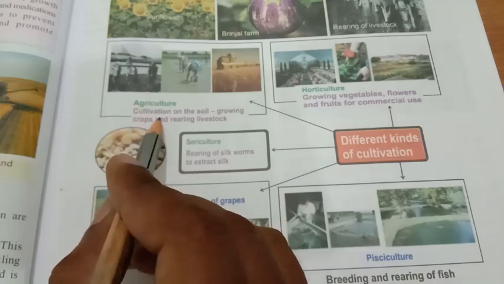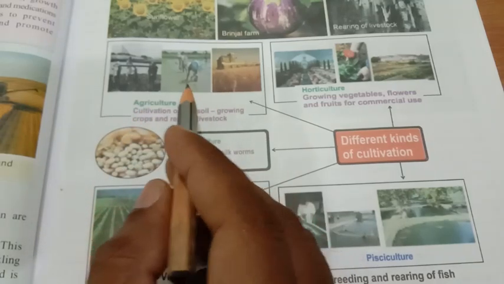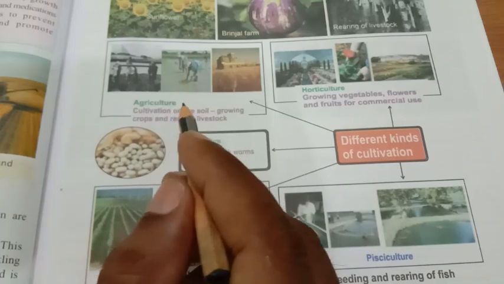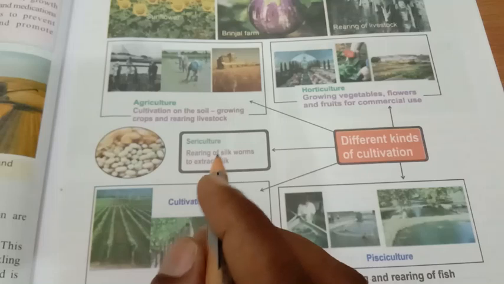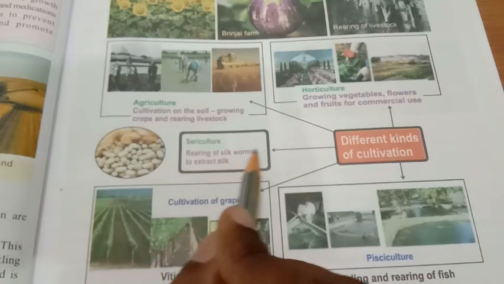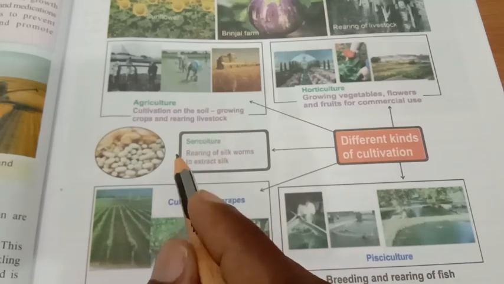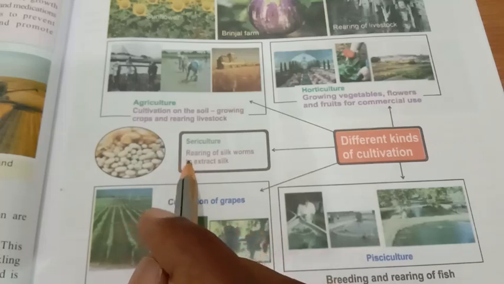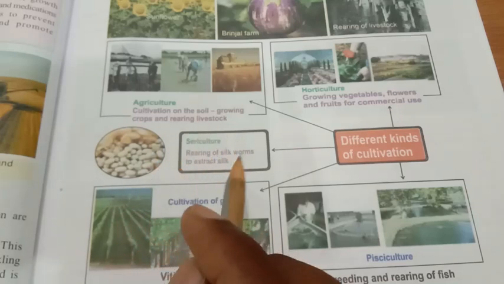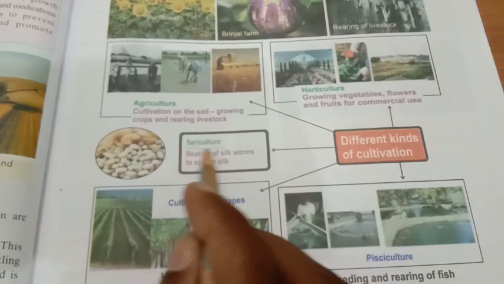Growing vegetables, fruits and flowers comes under horticulture. Now next is agriculture. Agriculture means cultivation of soil, growing crops, rearing livestock, that we have already read. Now the next one is sericulture. Sericulture is rearing of silkworms to extract silk. You have seen silk cloths, silk sarees and all that. The fibers of silk are extracted from a worm called the silkworm, and rearing of that silkworm is called sericulture.